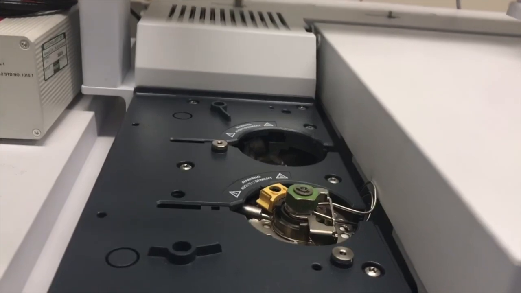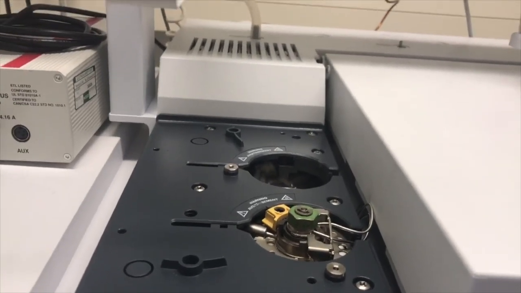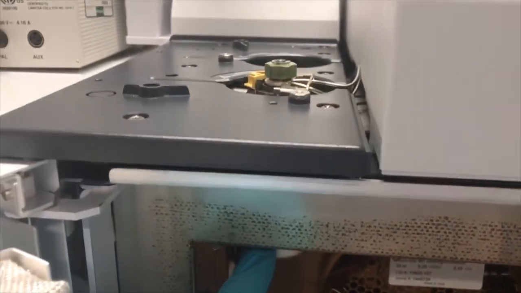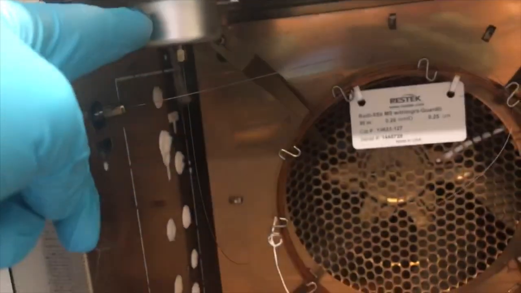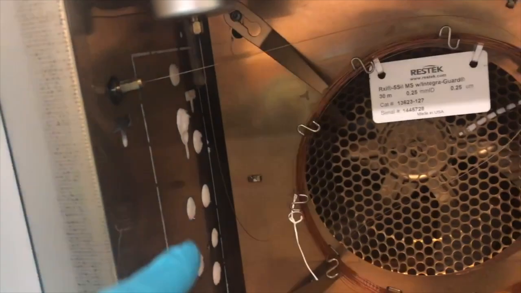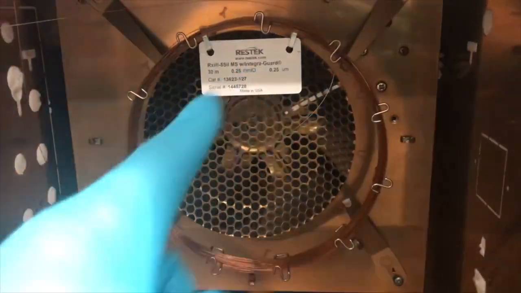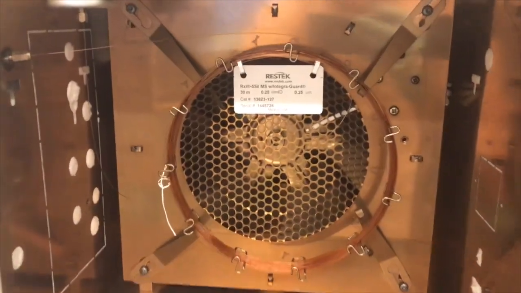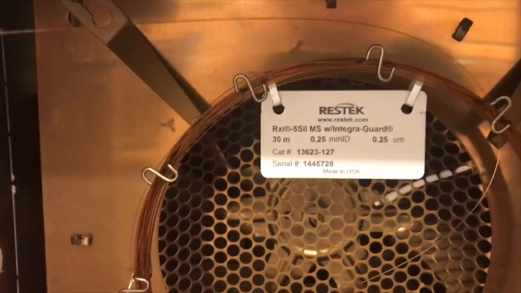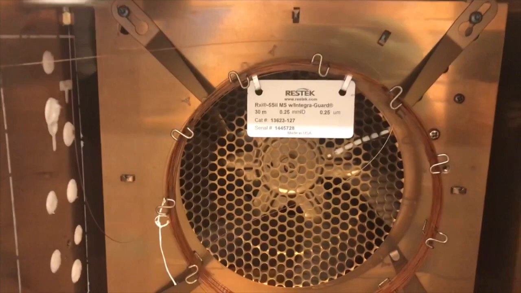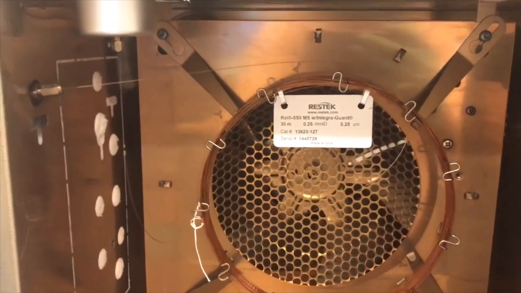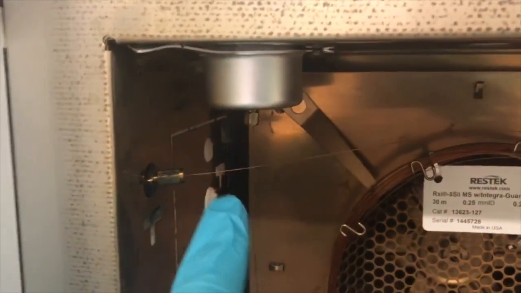So when the sample is injected by the syringe, the compounds get evaporated and then they travel through the column here all the way. They make a circle inside the column and get separated from each other. 30 meters column. And once the compounds are eluted, they will enter the MS inlet here.